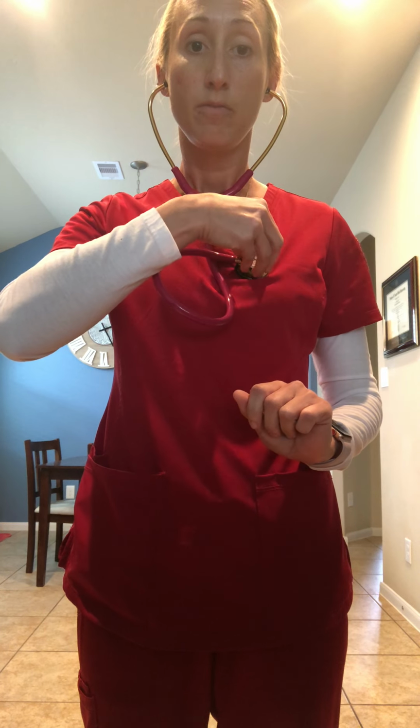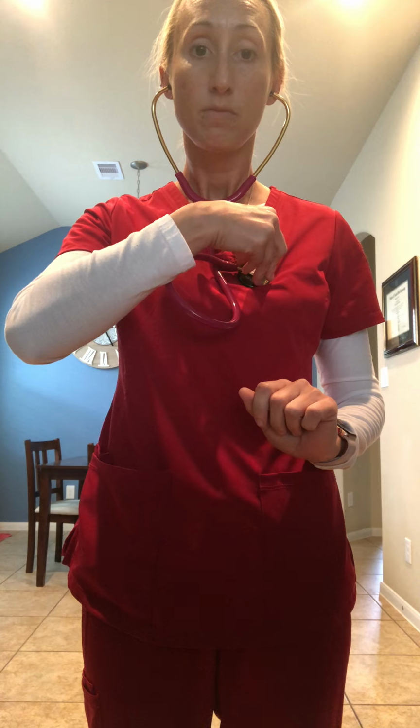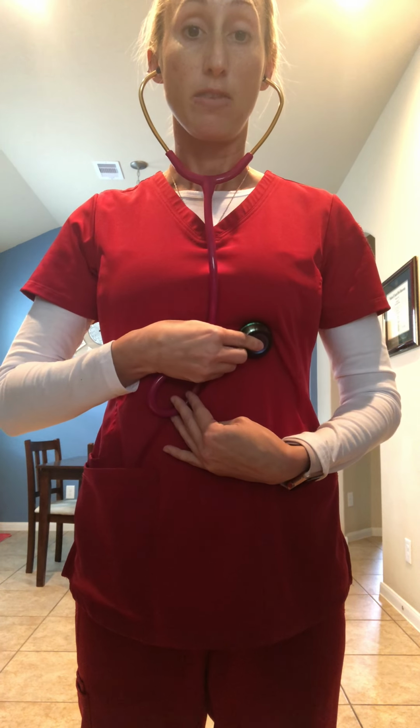I'm going to listen to the third intercostal space on the left, which is Erb's point. I'm going to listen to the fourth intercostal space on the left, which is the tricuspid valve. And the fifth intercostal space, midclavicular line, which is the mitral valve.